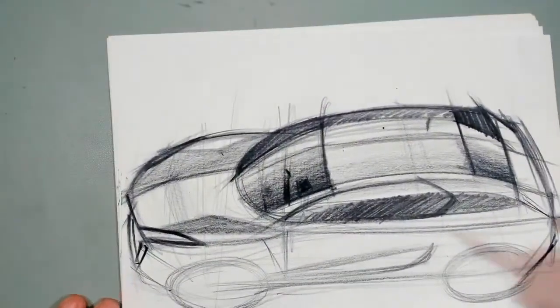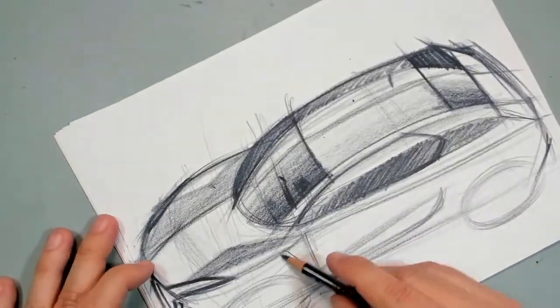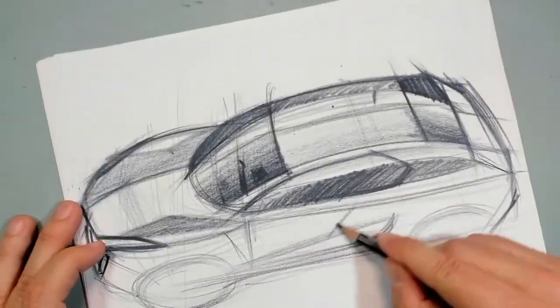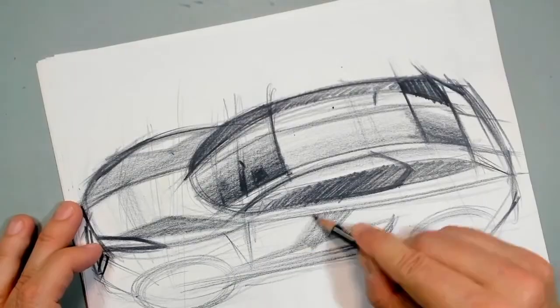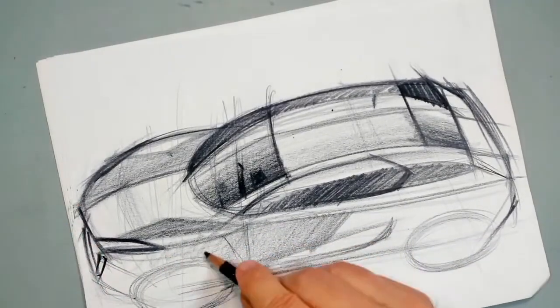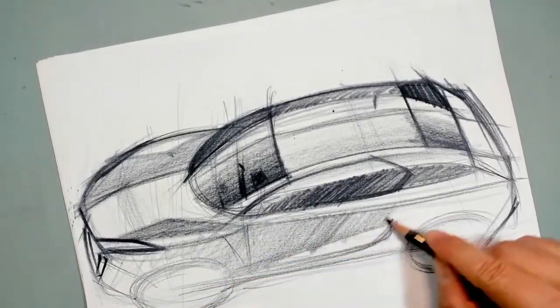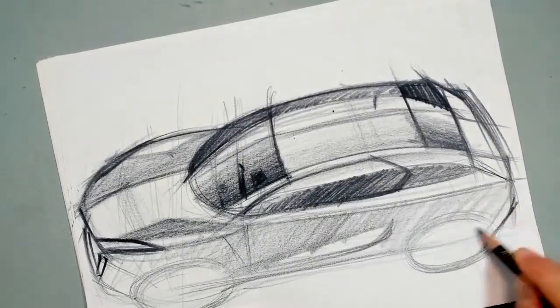Okay, you see? And then the last part, it's the side. With that surface change there, and we're gonna make it. Don't worry, I'll do it. Let's see how it comes out.